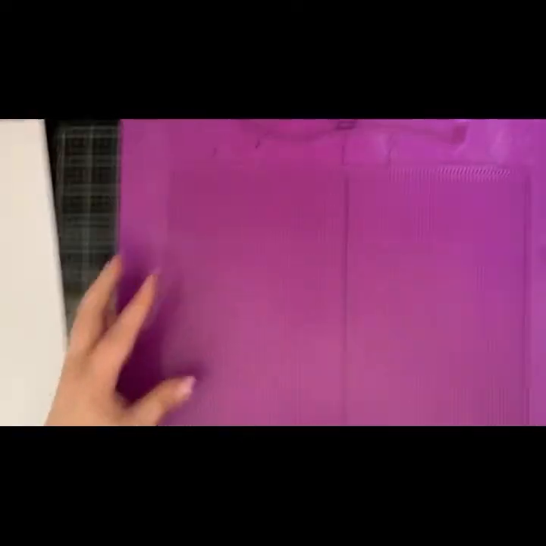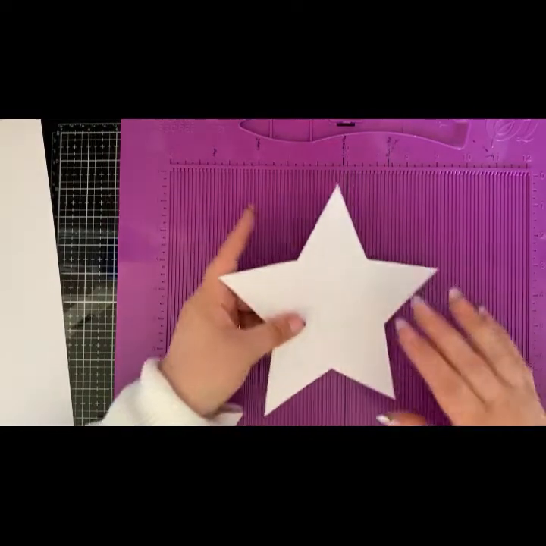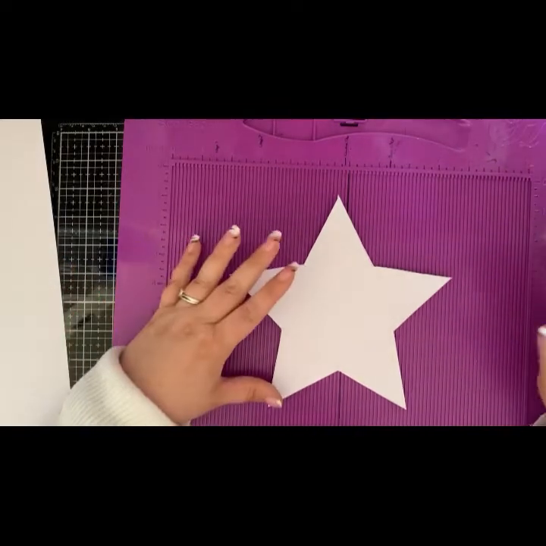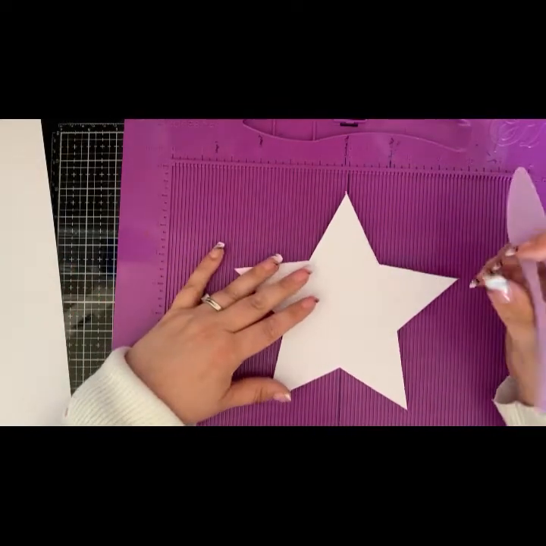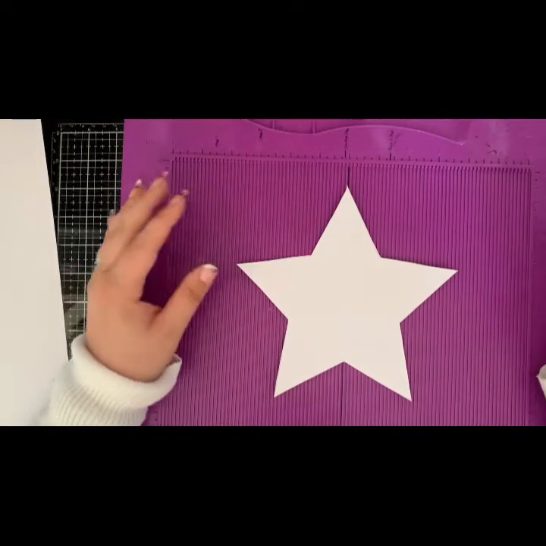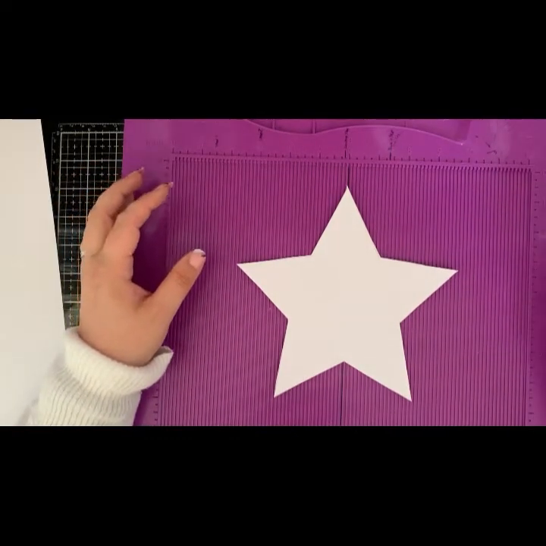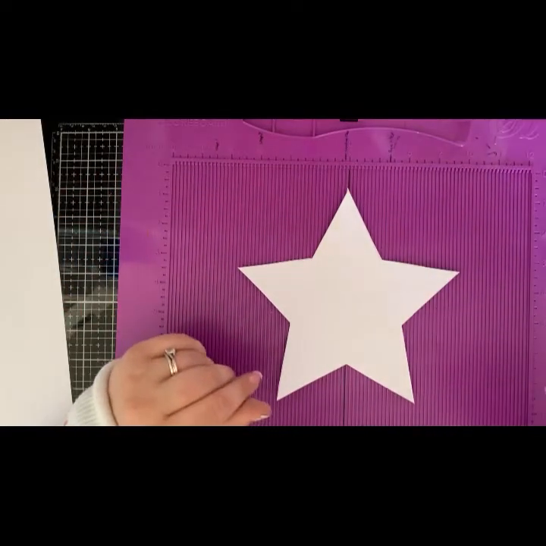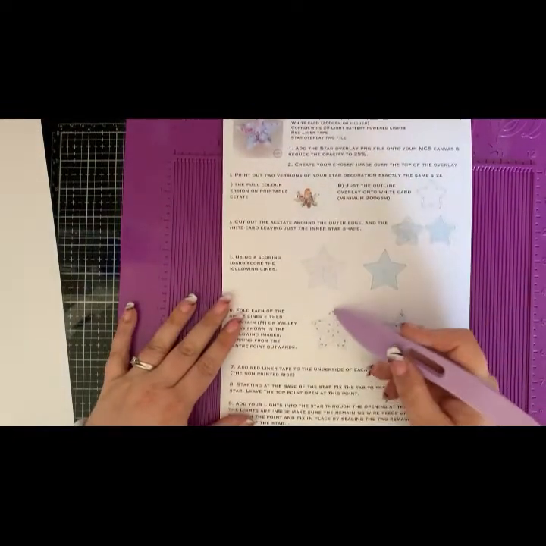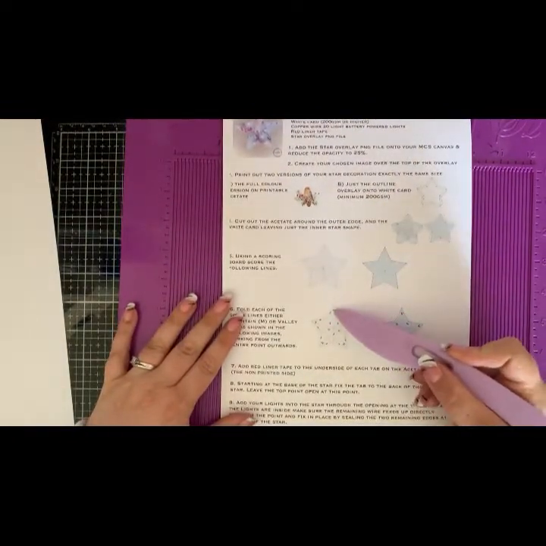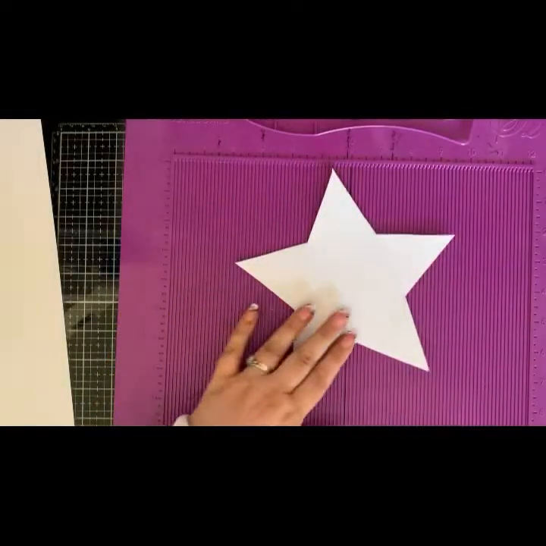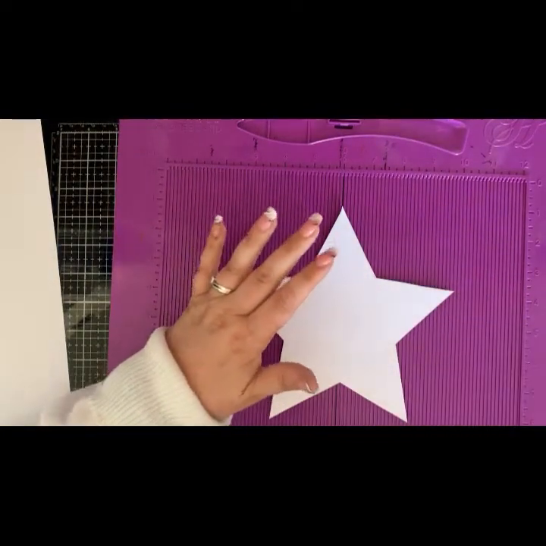Okay, so our next step is going to be putting the score lines onto both the white star, and the acetate star. So you're going to be going from the top point to the bottom middle from each one. Now what I have done, again, is a download from craftations.co.uk, is this download sheet which gives you all your full instructions step by step with diagrams so that you know exactly what you're doing.